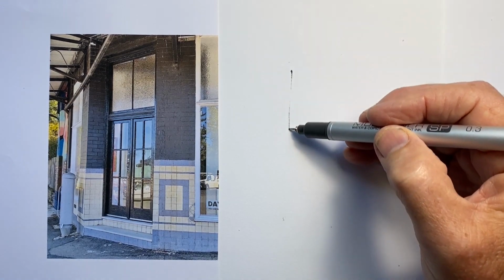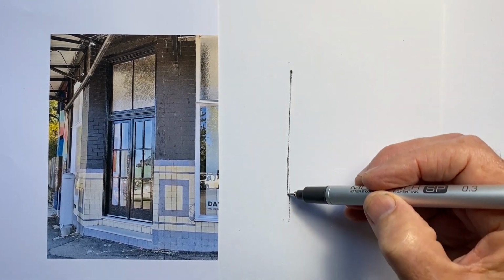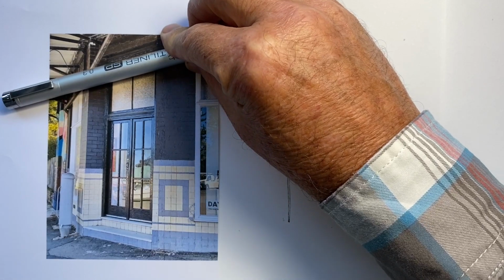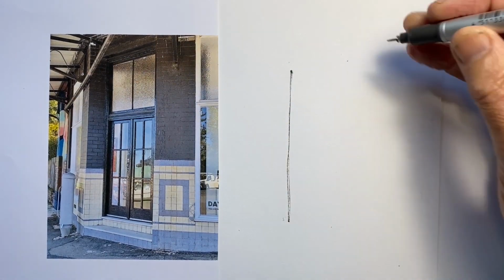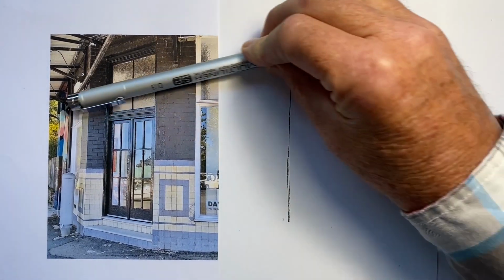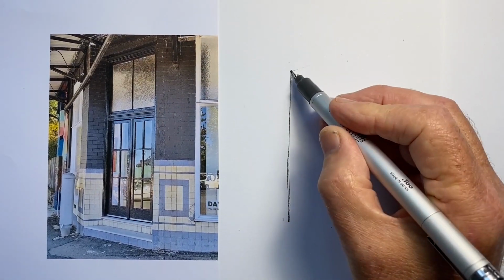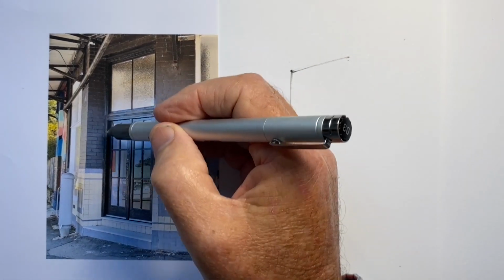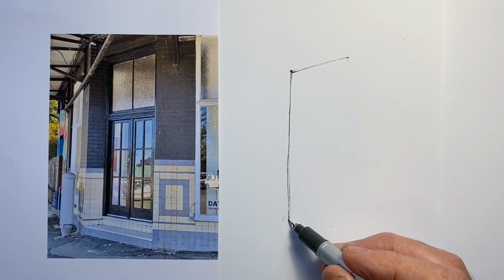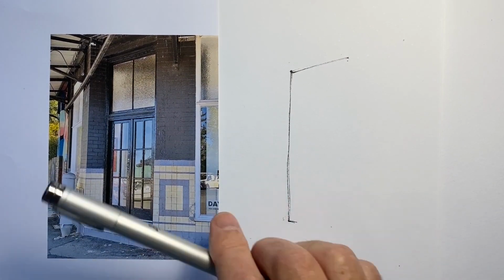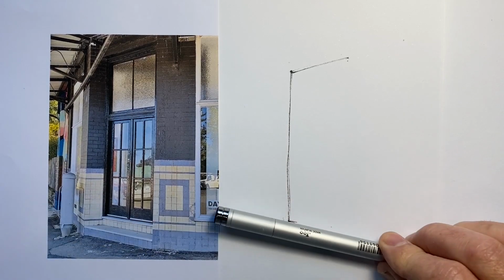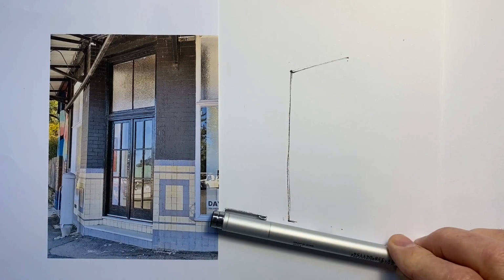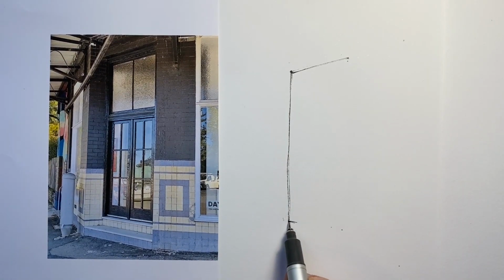I decide to start by drawing the actual outline of the door itself, or the door and the panel above it. Now, it's important to realize that these perspective angles are just as important in a doorway as they are in a whole building, and that we have an eye level where the line, if there is one on the building, is going to be horizontal, and above that the lines will angle increasingly upwards or downwards below the eye level.